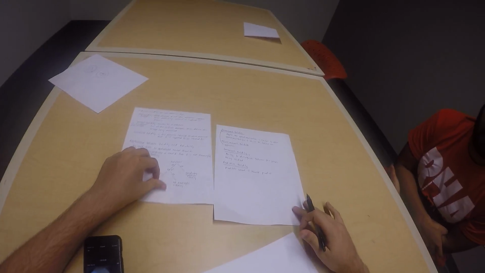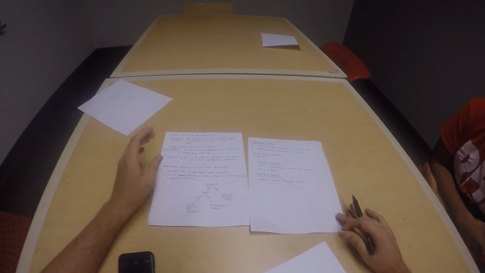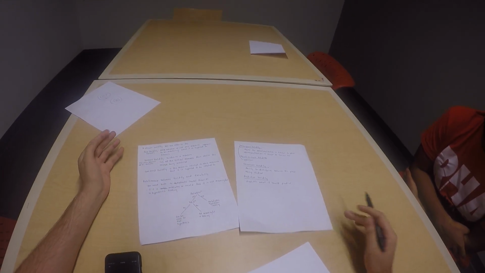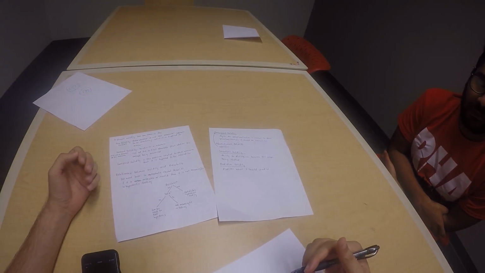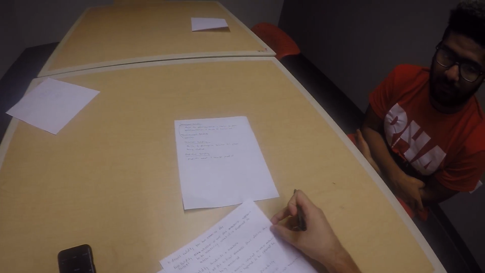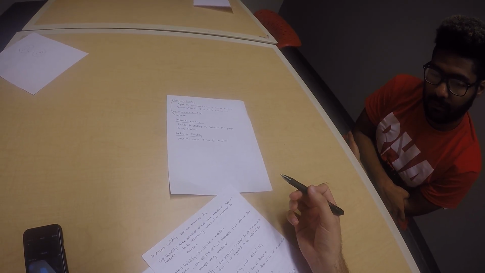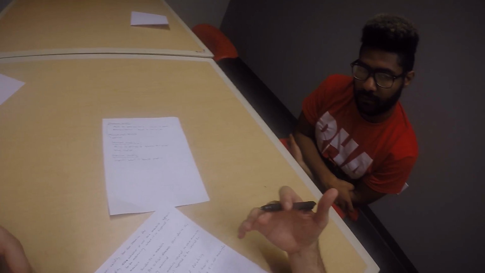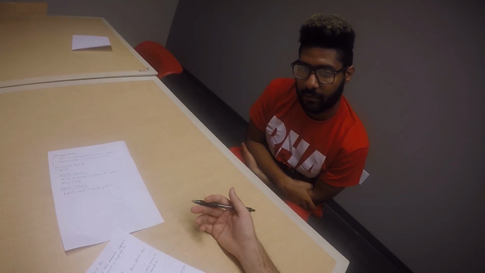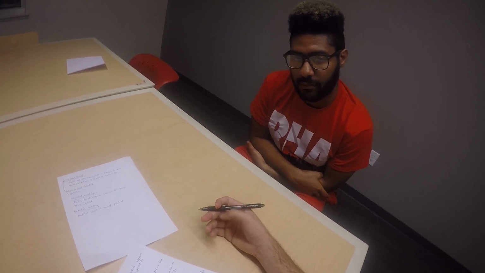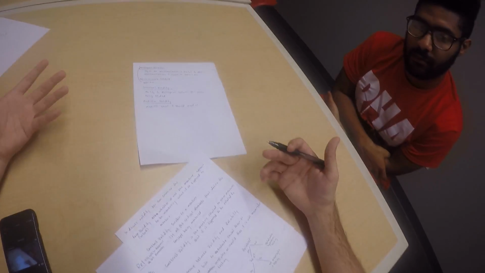Then for validity, there are plenty of ways to check validity. Some of the most important are face validity, which is basically looking at it and deciding by yourself, does this look valid? That is a very weak way of actually testing for validity, but if you have an expert with you, it can actually work.